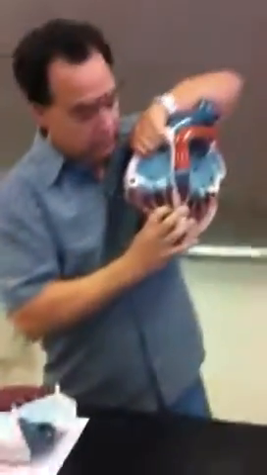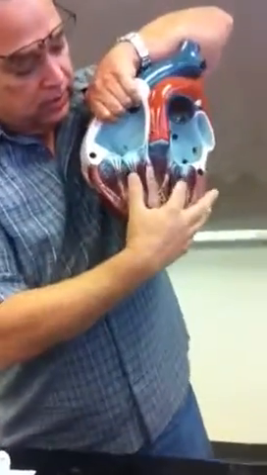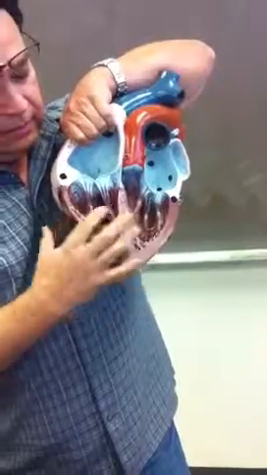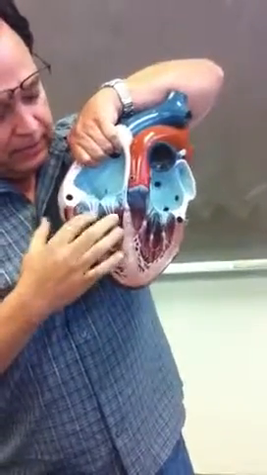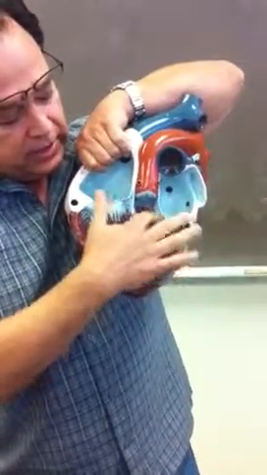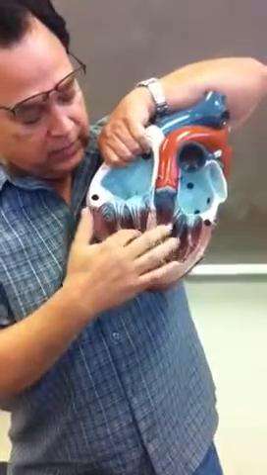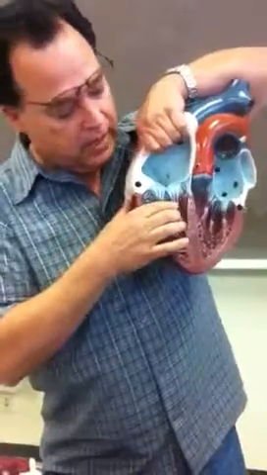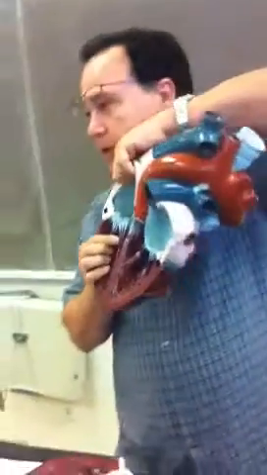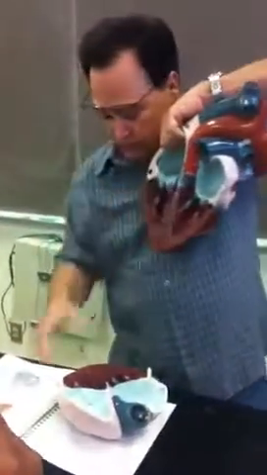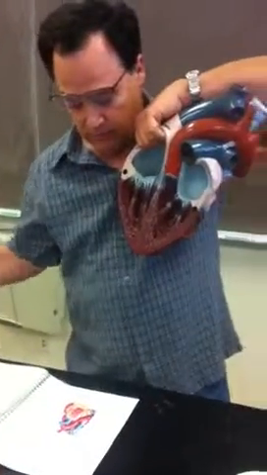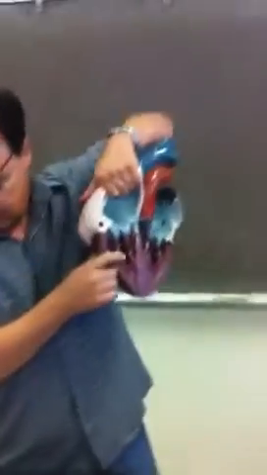The chordae tendineae. These little things right here are the chordae tendineae. Oh wait, these are the papillary muscles. These are the chordae tendineae: little tendons that run from the valves to the papillary muscles. They're really kind of string-like, though they don't look string-like in this model. These are the papillary muscles down here.